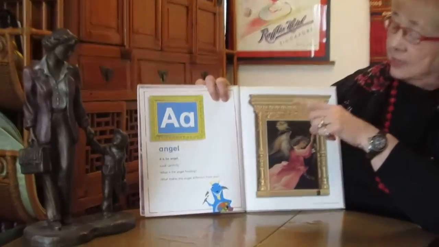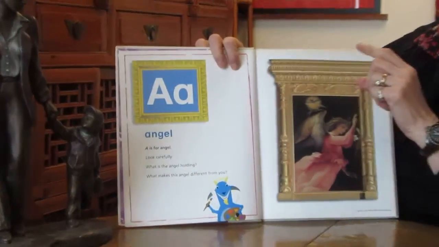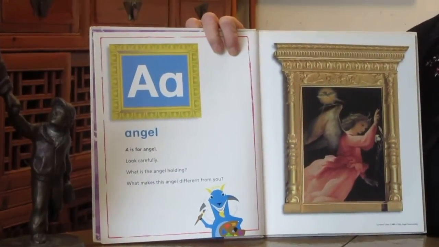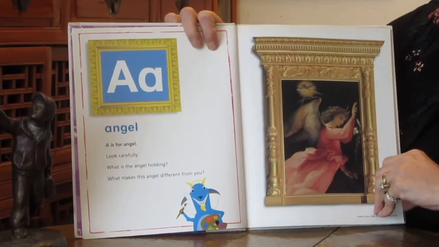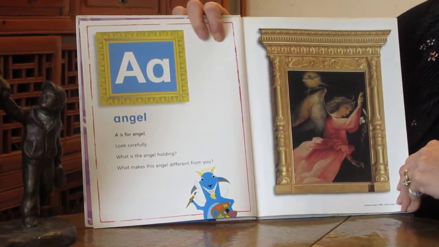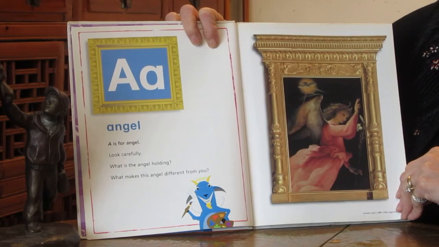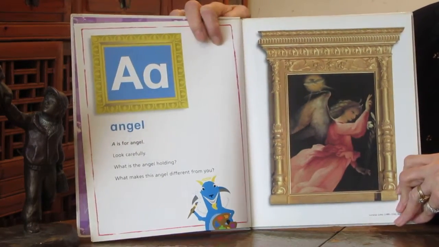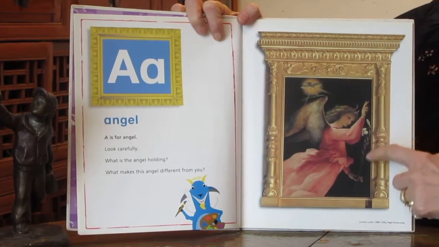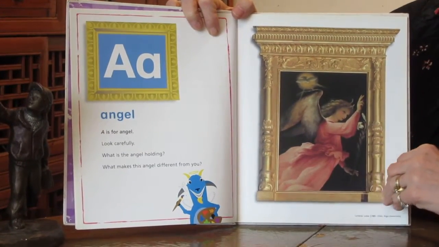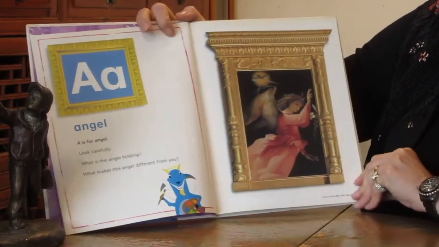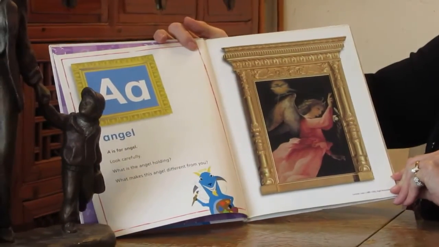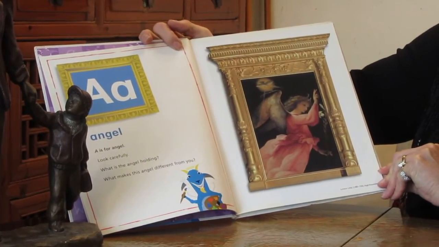Girls and boys, you will see both the capital letter A and the small letter A, or we say lowercase a. Angel. A is for angel. Well, look carefully. Can you see what the angel here is holding? Can you see the flower? And I will tell you some of the names of some of the painters. This is Lorenzo Lotto.